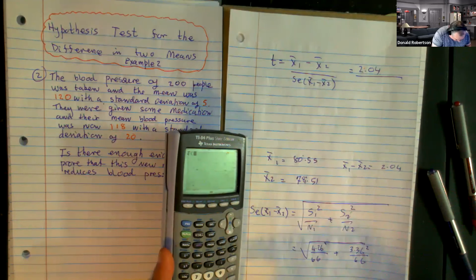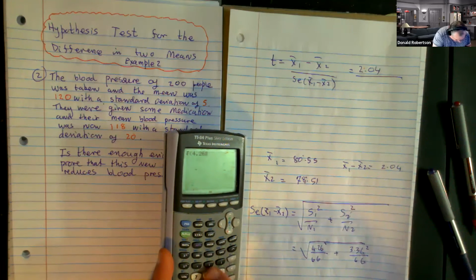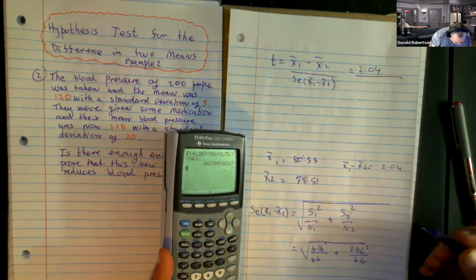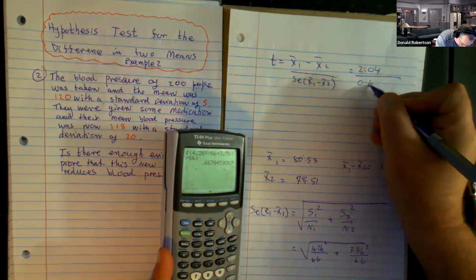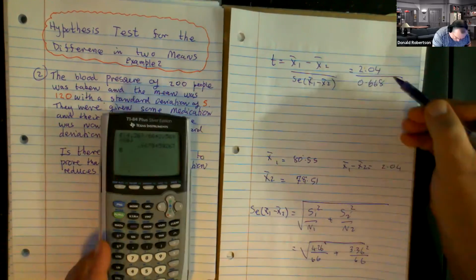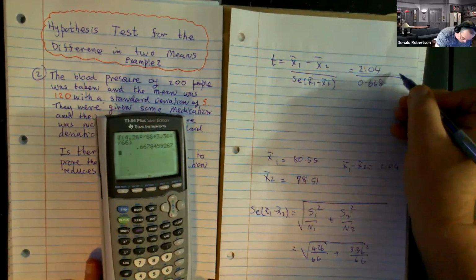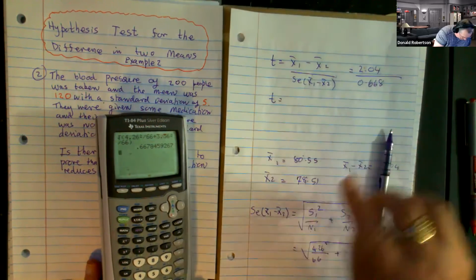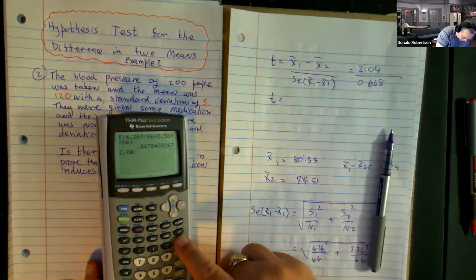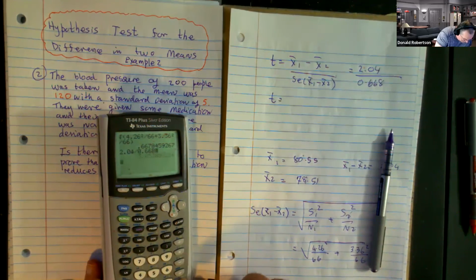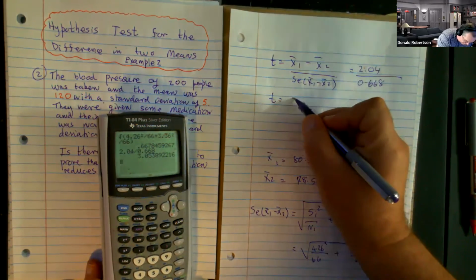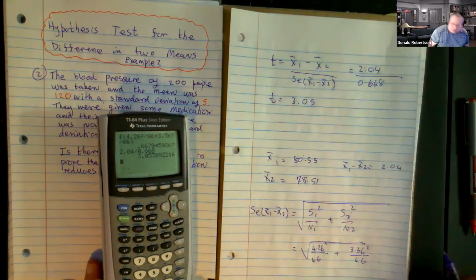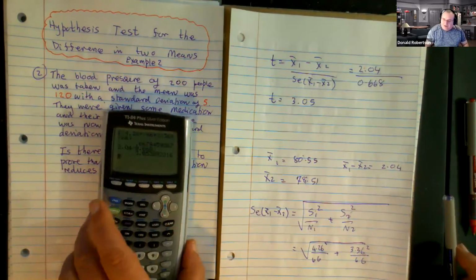Square root of 4.26 squared divided by 66 plus 3.36 squared divided by 66. And I get about 0.668. And if you take that guy and divide it by that, you're done. So 2.04 divided by 0.668. And the answer is, to 2 decimal places, 3.05, which is exactly what it is in WebAssign.